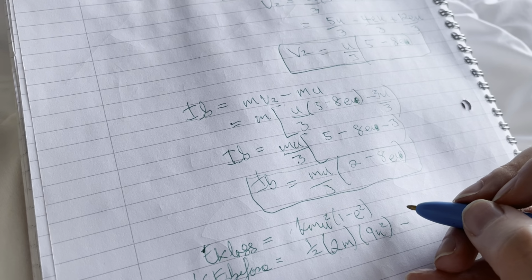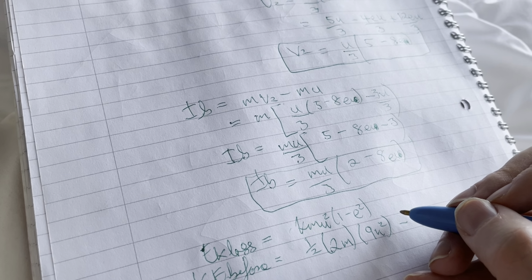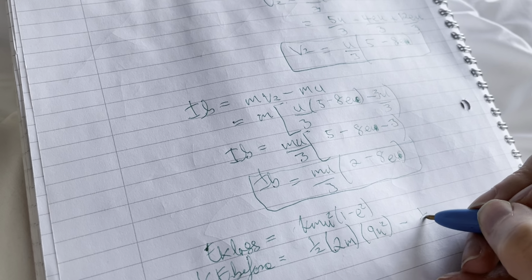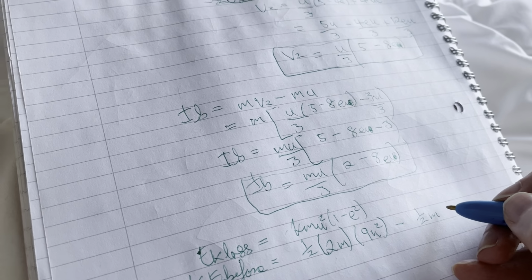Yeah, so the kinetic energy that it has would be equal to the other guy, half m u squared.